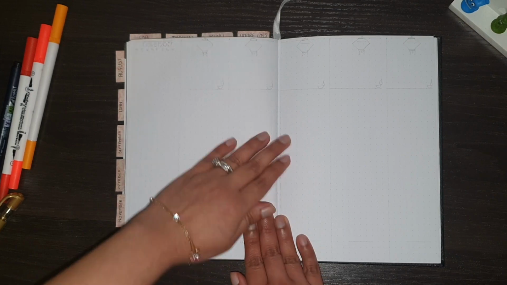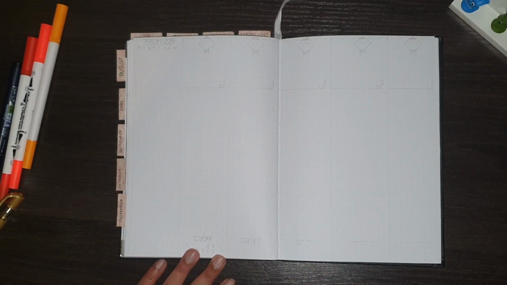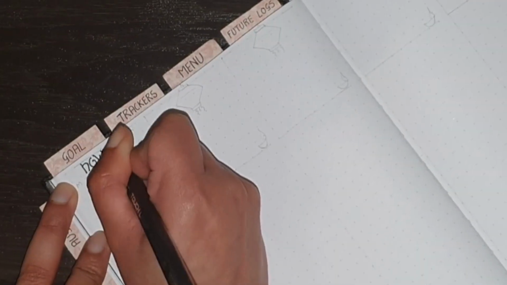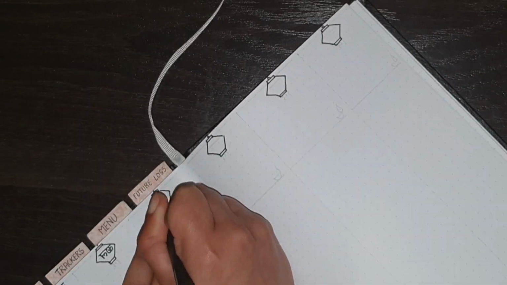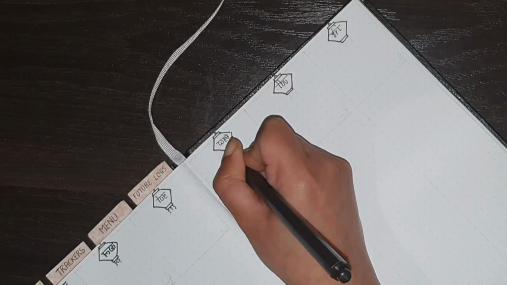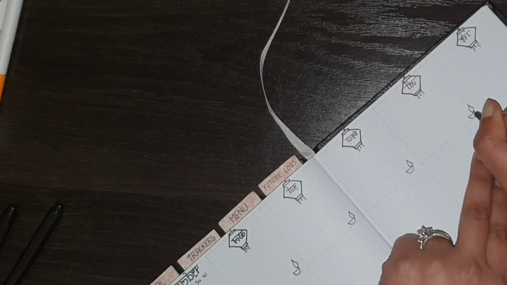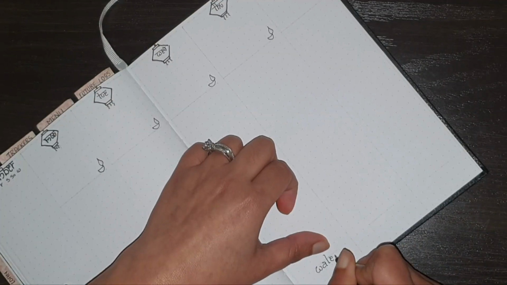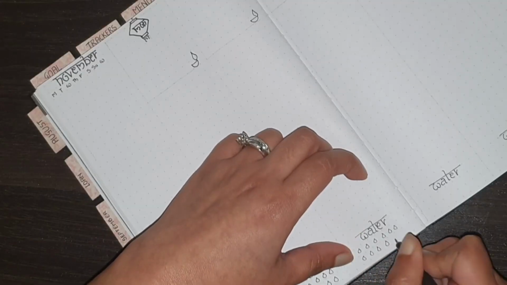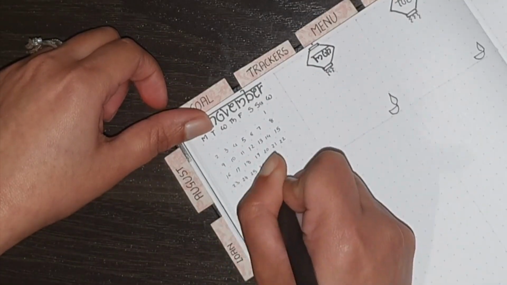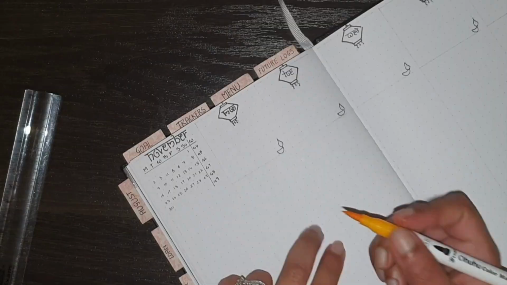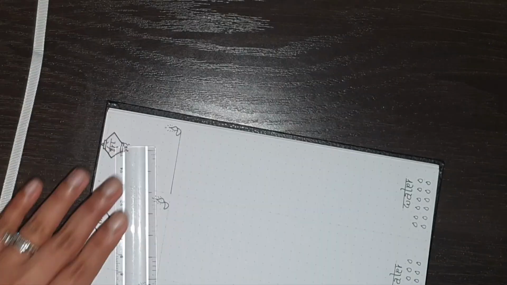Now moving on to the last spread of this setup, my weekly spread. Here again I start by writing November in the same font and drawing a bunch of lanterns and diyas. I like to have my water tracker in my weekly setup, since the page is always in front of me, it's a good reminder for me to hydrate myself.